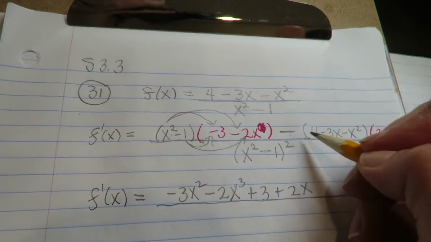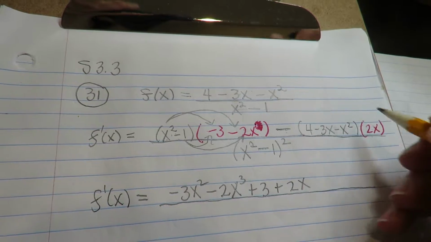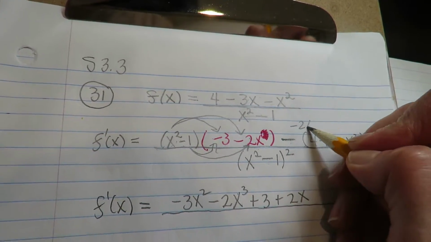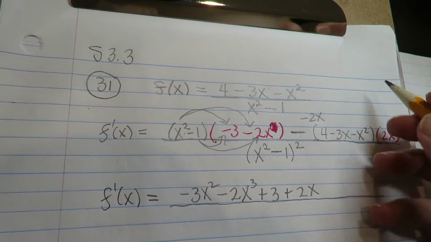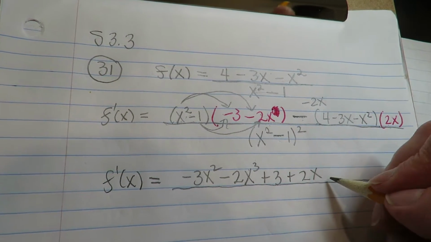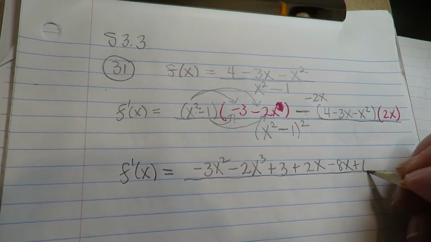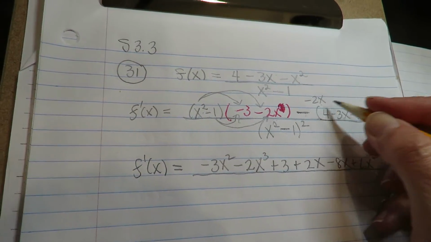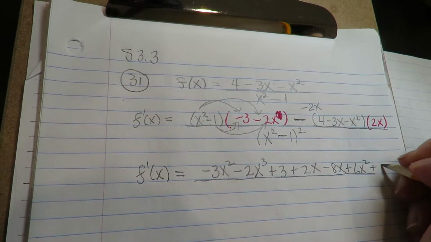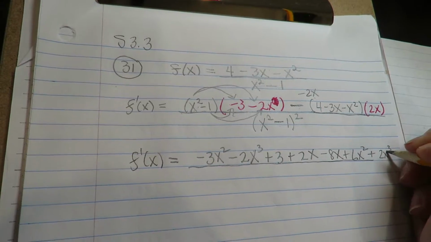All right, now over here you have to distribute both the negative and the 2x. So if you want, you could just think of it as negative 2x that you're distributing through. So negative 8x, 6x squared, 2x to the third.